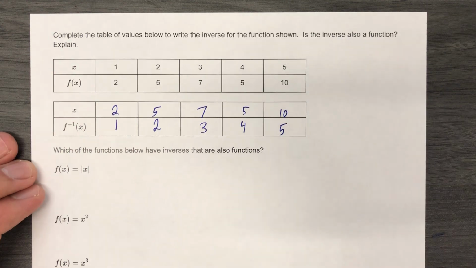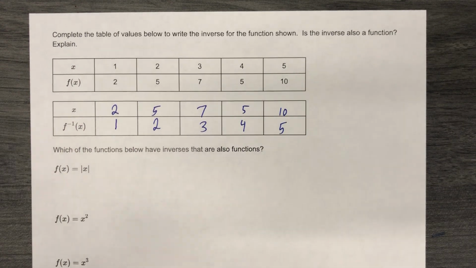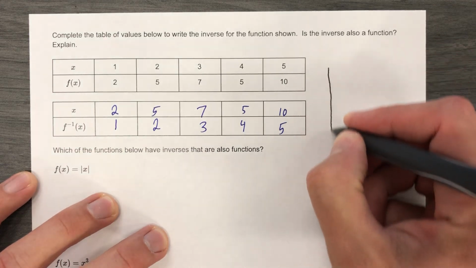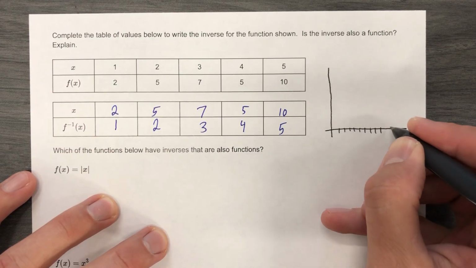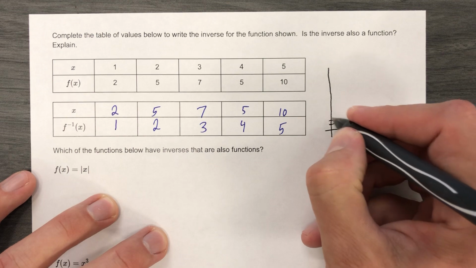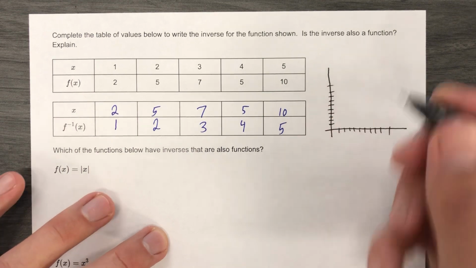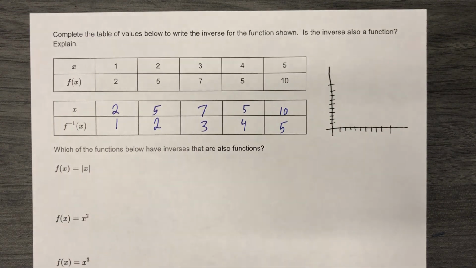Is the inverse also a function? Okay, let's look at it. You might be able to identify and just automatically say yes or no, but here we go. Let's just go ahead and count 1, 2, 3, 4, 5, 6, 7, 8, 9, 10. That was way too far. 1, 2, 3, 4, 5, 6, 7, 8, 9, 10. And we're going to plot these points. We're going to plot them in red.